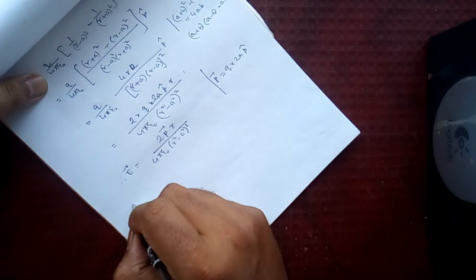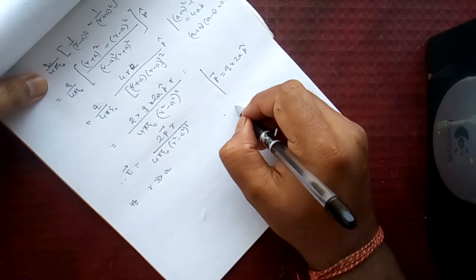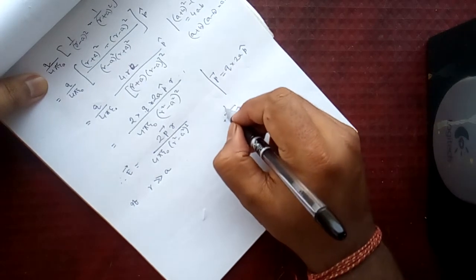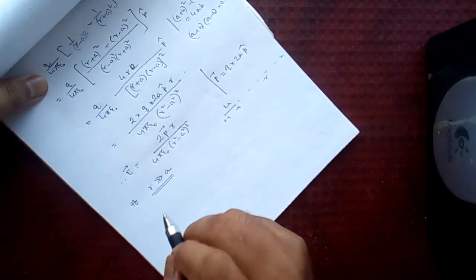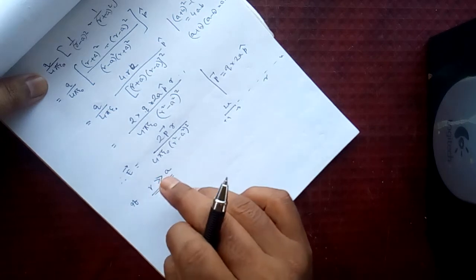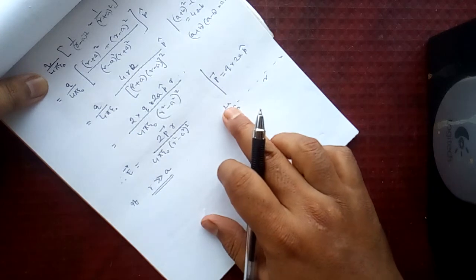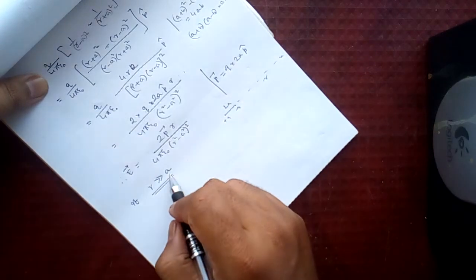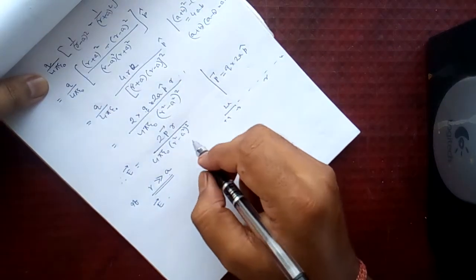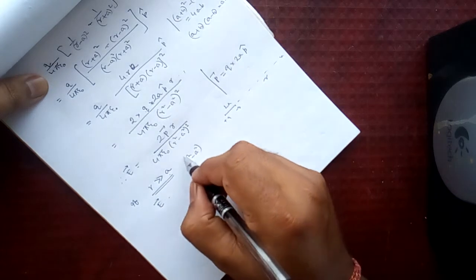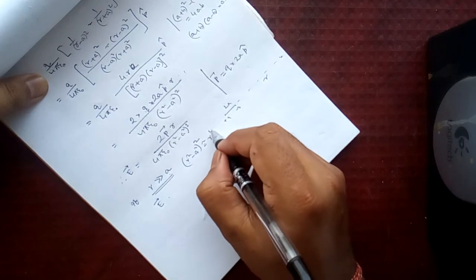We use a condition: if r is much larger than a. The meaning is that this is the plus charge, this is the minus charge, and this distance is twice a. Let us say this point is very far away, so that I can use this assumption. Why is this assumption used? Because in most practical cases the distance between the two charges is much smaller compared to this distance. So this is why this condition can be applied. In this case you will see that in r square minus a square, this a is very small compared to r, so you can ignore this. So this is nearly equal to r to the power 4.